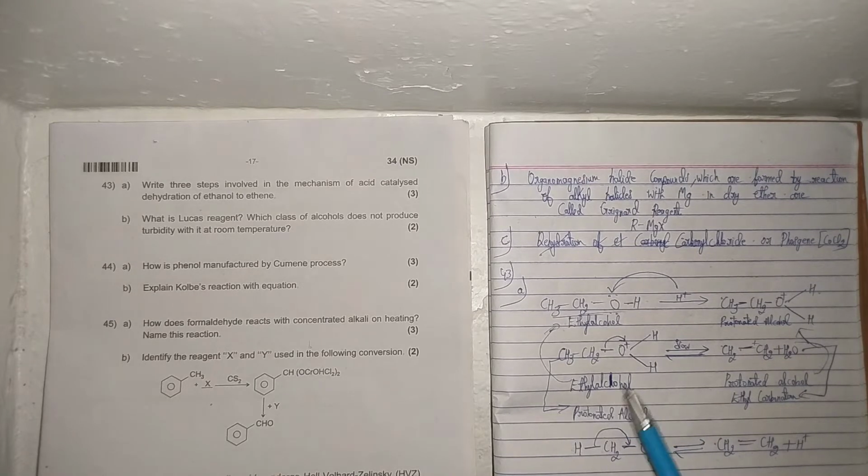If you want, you can write the names. But sometimes don't write names; while writing names you may get confused and write wrong names, and by that you may lose the marks. So I suggest you don't write the names. They see only the reaction, how you have written. If the reaction is correct, then they will give the mark. So A is done.